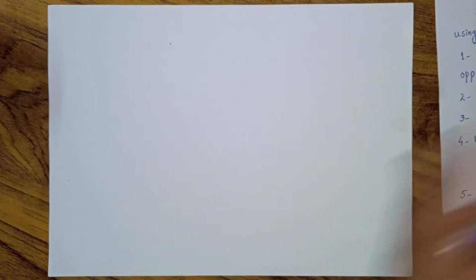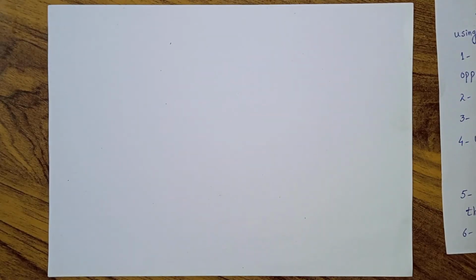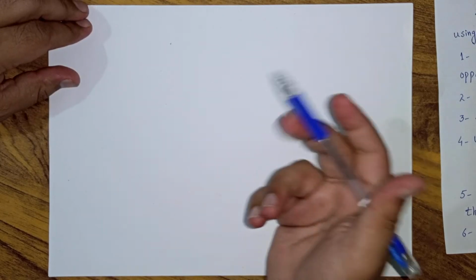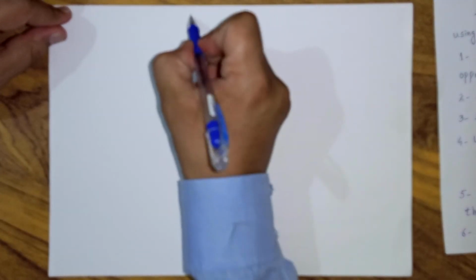Now we take a non-linear equation to solve using the secant method.